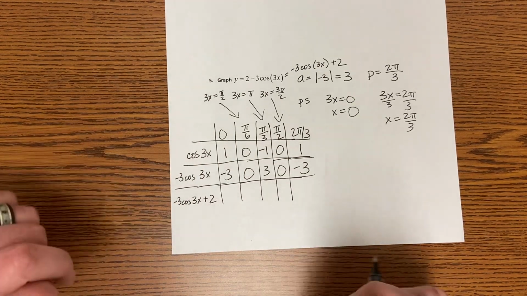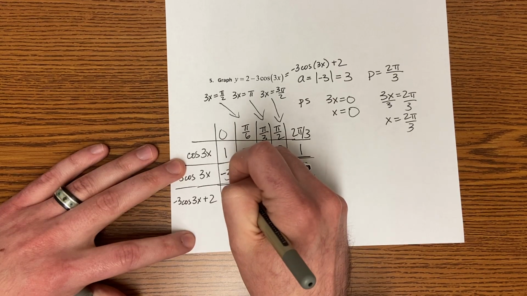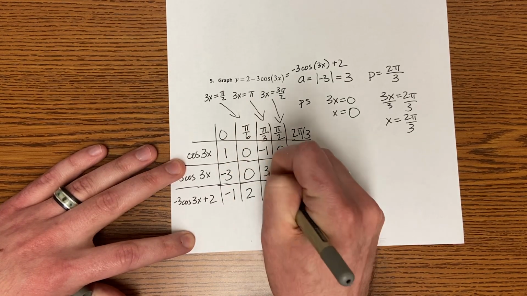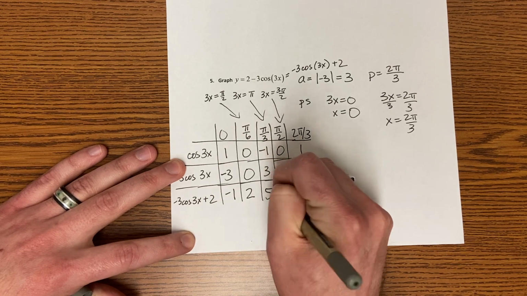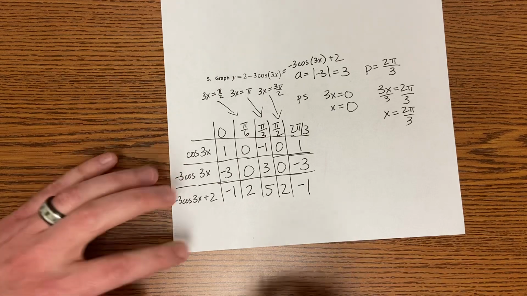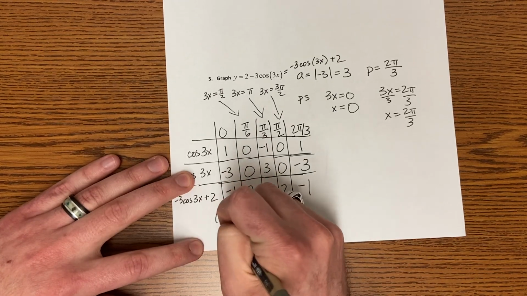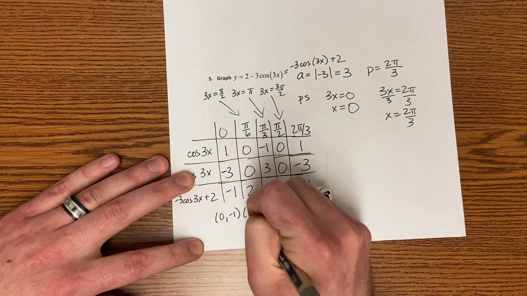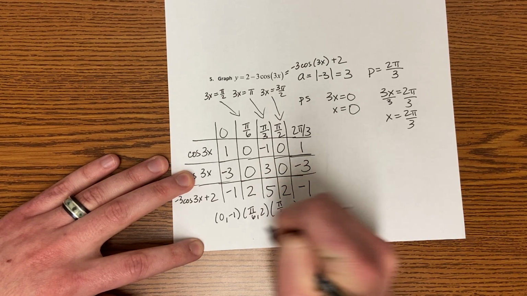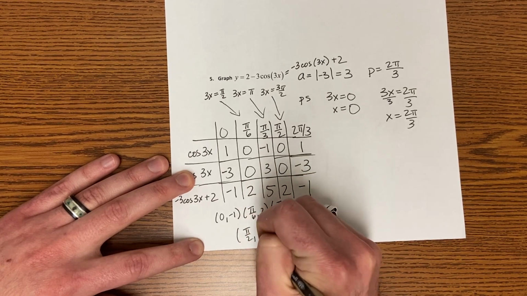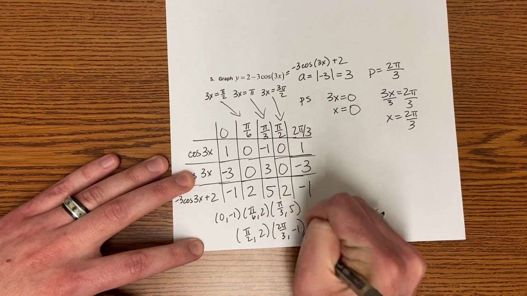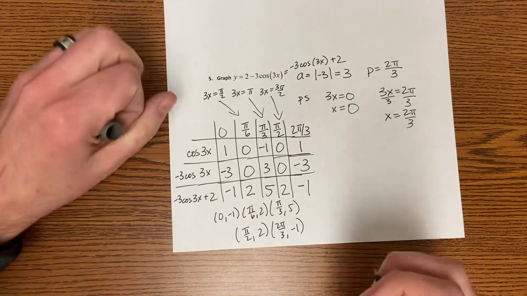That doesn't just affect the numbers, it also affects the zeros. Negative 3 plus 2 is negative 1. 0 plus 2 is 2. 3 plus 2 is 5. Then 2, and back to negative 1. So our actual coordinate points are 0, negative 1; pi over 6, 2; pi over 3, 5; pi over 2, 2; and 2 pi over 3, negative 1, and that should be where it starts the new cycle.